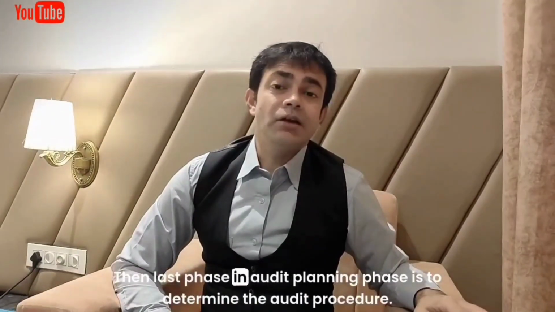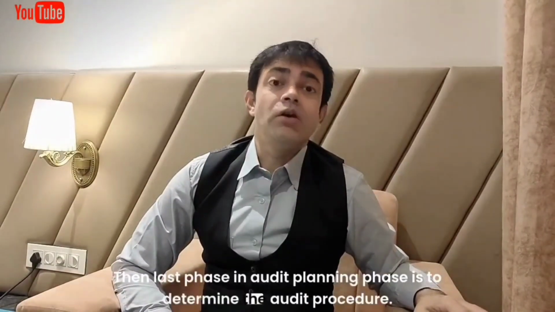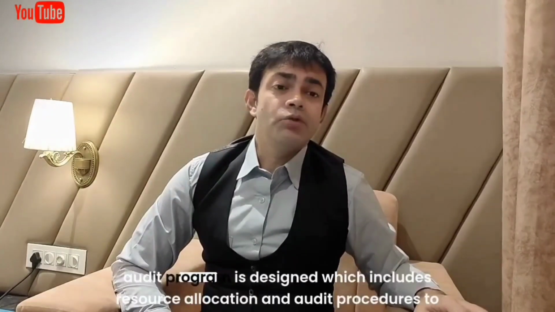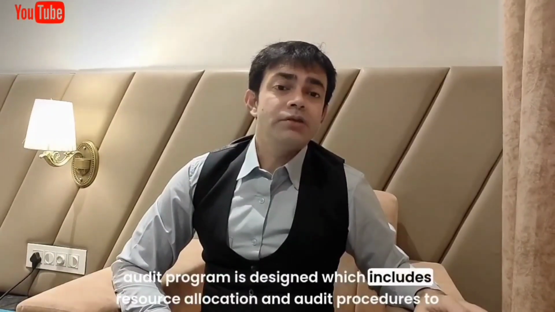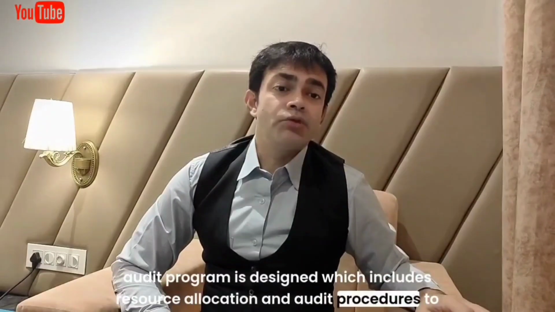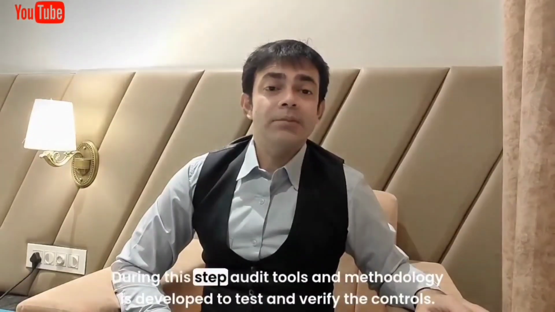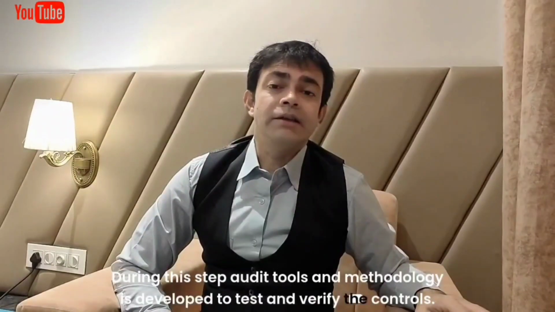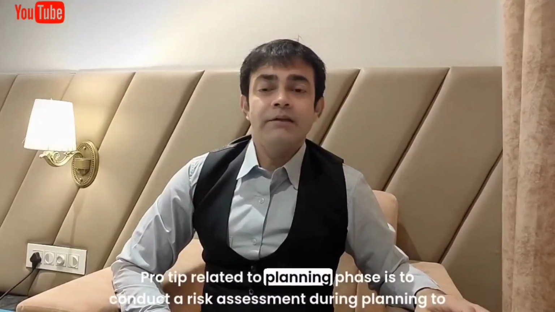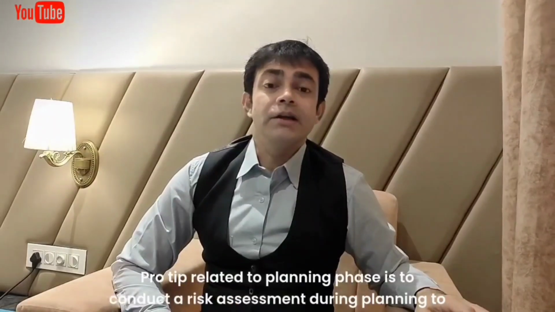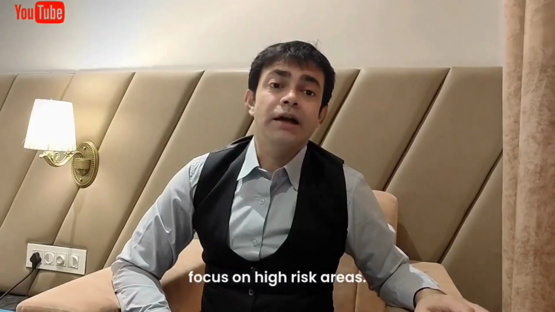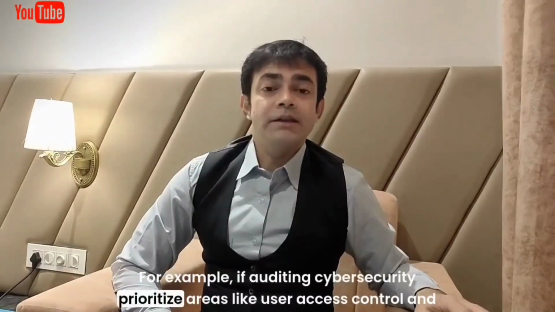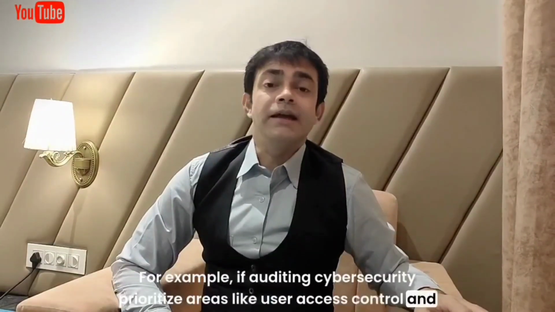The last step in the audit planning phase is to determine the audit procedure. On the basis of pre-audit information, the audit program is designed, which includes resource allocation and audit procedures to be followed. During this step, audit tools and methodology are developed to test and verify the controls. A pro tip related to the planning phase is to conduct a risk assessment during planning to focus on high risk areas. For example, if auditing cybersecurity, prioritize areas like user access control and incident response.